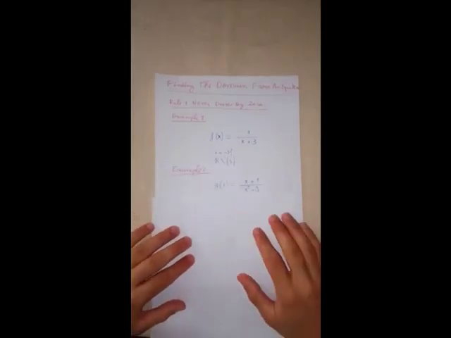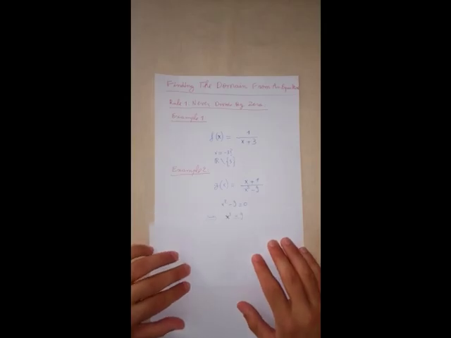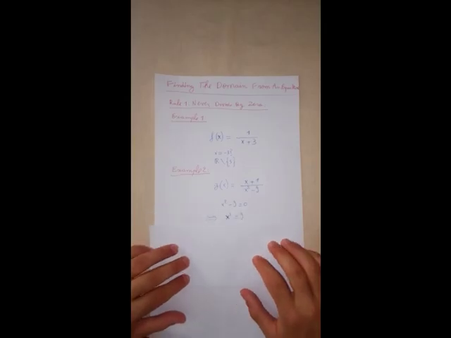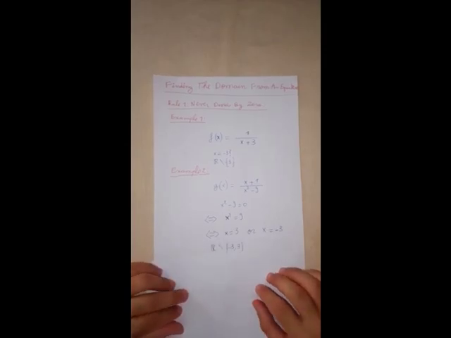Example 2. g of x equals x plus 1 over x squared minus 9. The denominator is 0 when x squared minus 9 equals 0. Rearranging the equation, we get x squared equals 9, which means that x equals 3 or x equals minus 3. So those two numbers must be excluded. Therefore, the domain is all real numbers except minus 3 and 3.